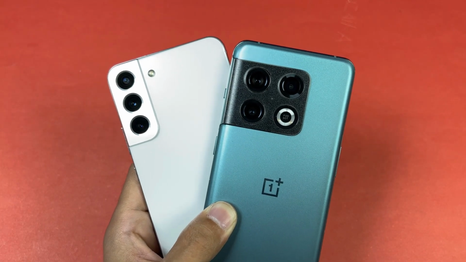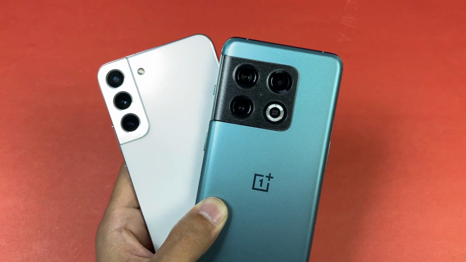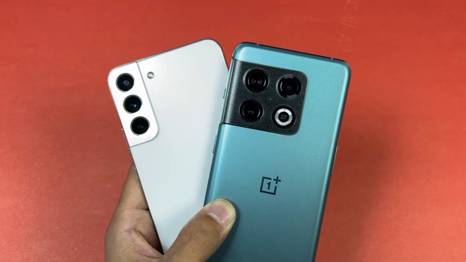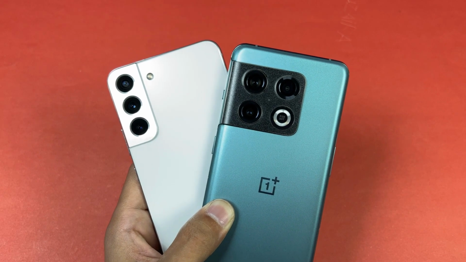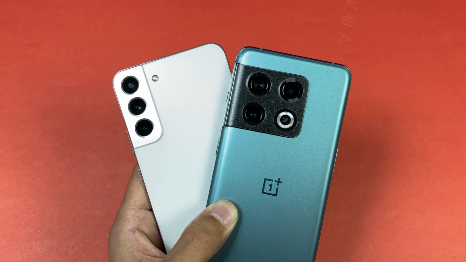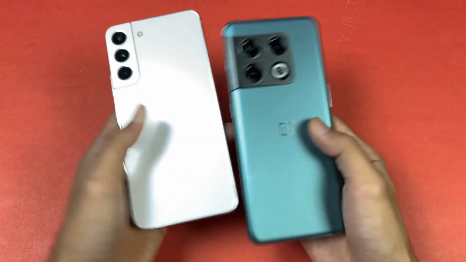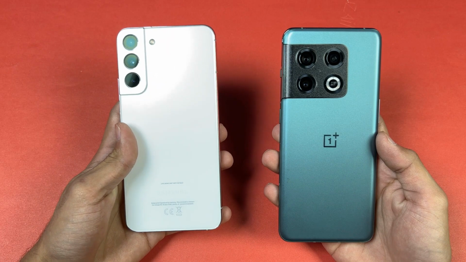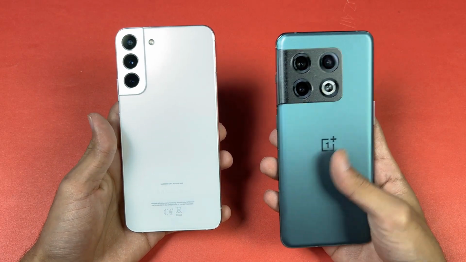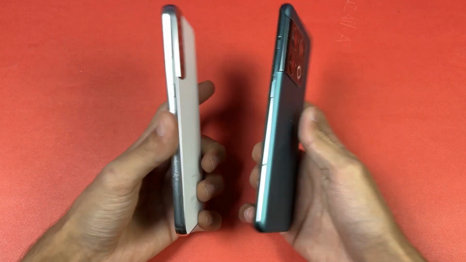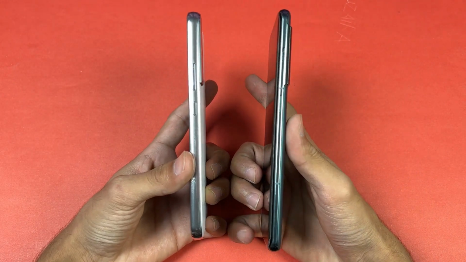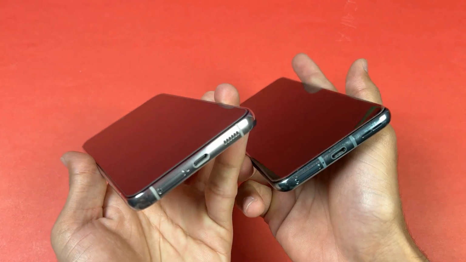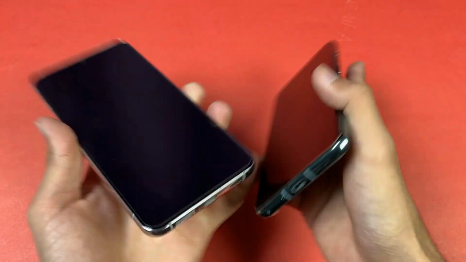On the other hand, OnePlus has a 48 megapixel f1.8 aperture with OIS main camera as well. We have a 50 megapixel ultra wide and an 8 megapixel telephoto lens, which gives you a 3.3x optical zoom with OIS. And the back on both phones is made up of Corning Gorilla Glass Victus Plus on the S22 Plus versus Corning Gorilla Glass Victus on the OnePlus. The frame of the OnePlus is made of aluminium, while on the Samsung we have armor aluminium. On the bottom we have stereo speakers on both phones with no headphone jack.